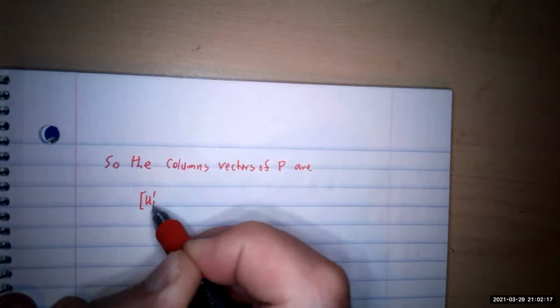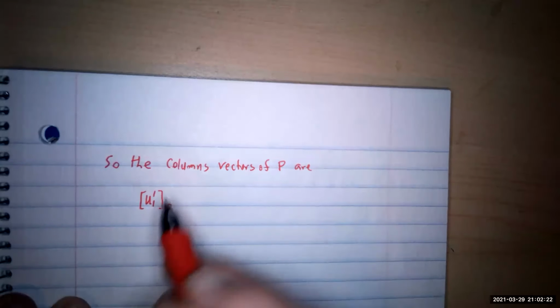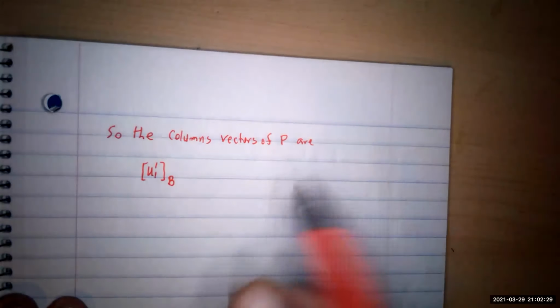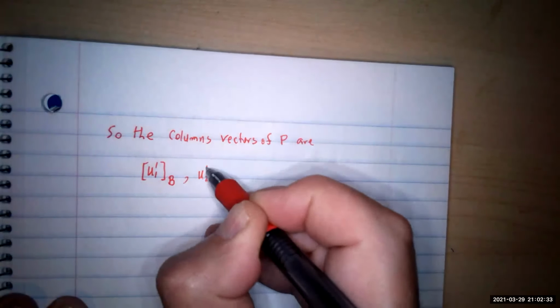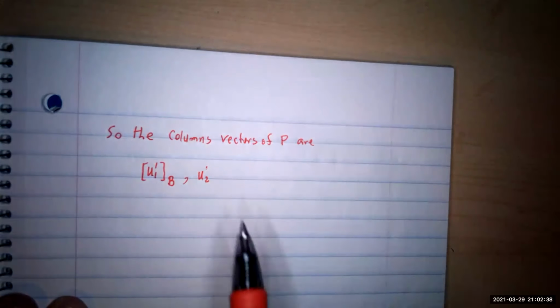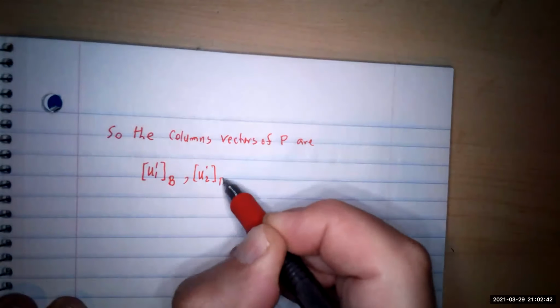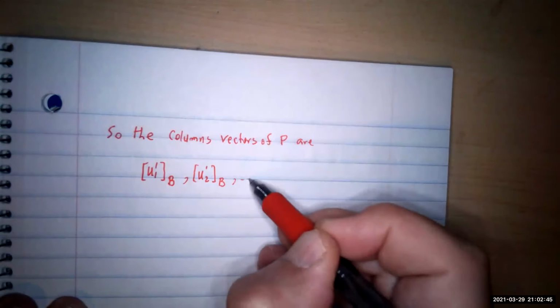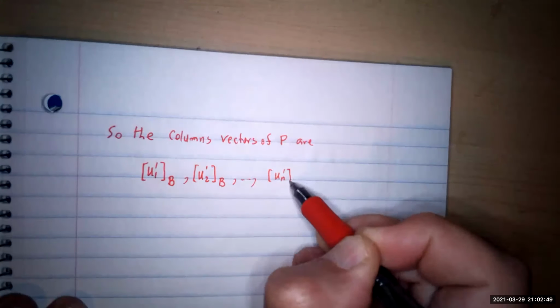You find the linear combination of U1 prime with respect to B. That gives you scalars C1, C2 to Cn. You make it the first column of P. Then you pick the second vector, U2 prime, and write it as a linear combination of the members in B. Those scalars give you the second column of P, and you continue to get all of them.